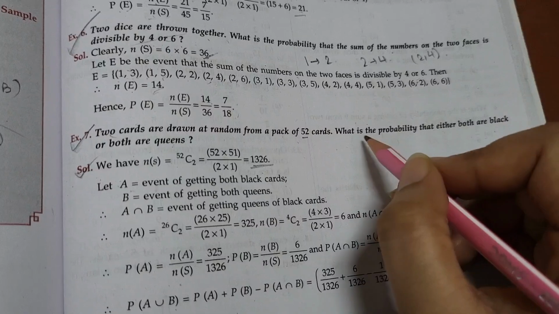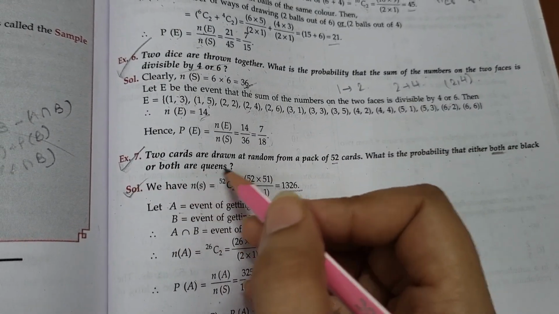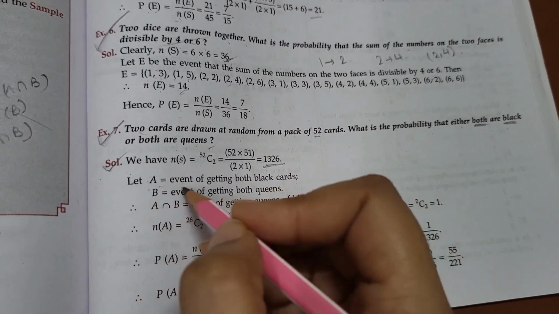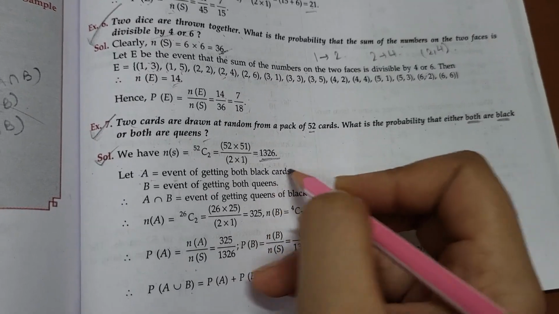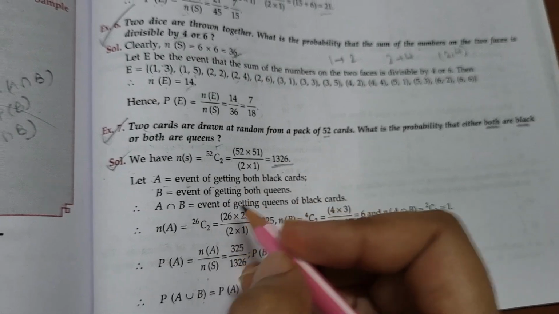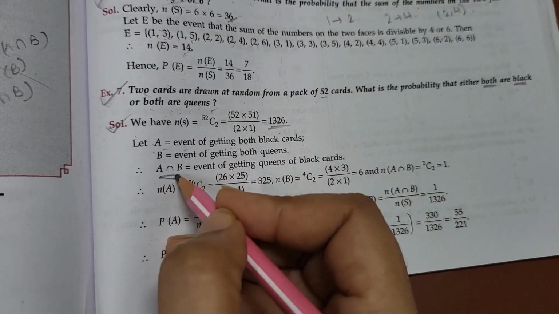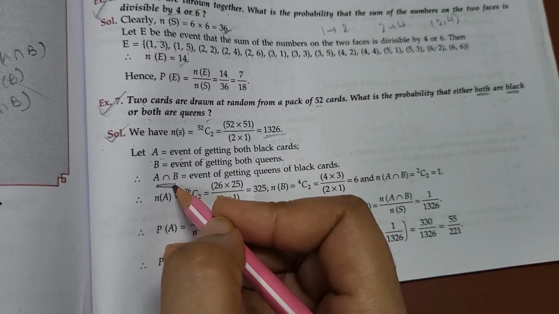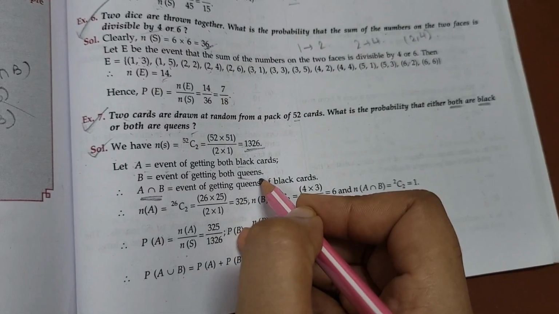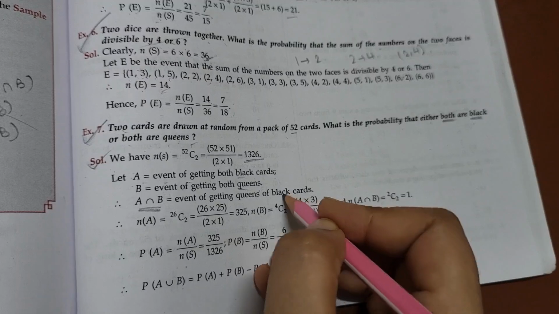From the question, what is the probability that either both are black or both are queens. So the first event, A, is the event of getting both black cards. What is event B? Event B is that both are queens. Now A intersection B is the event where we get both black cards and both queens, the event of getting queens of black cards.